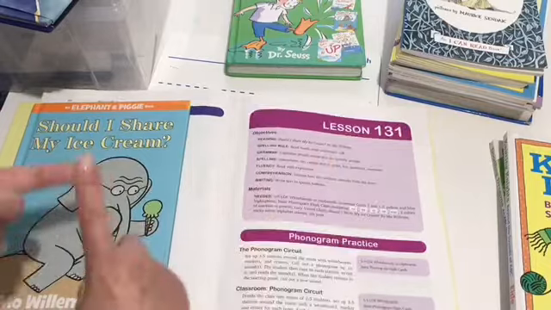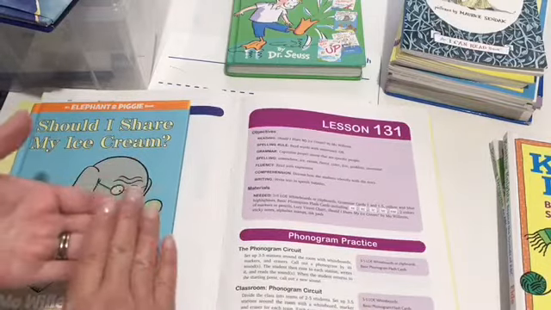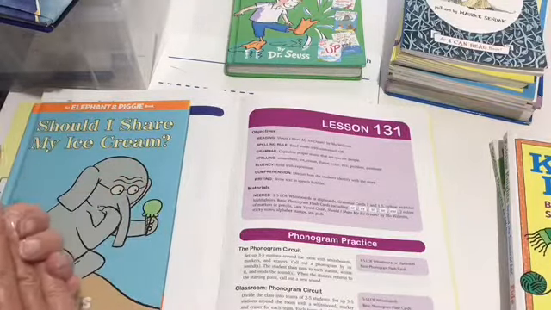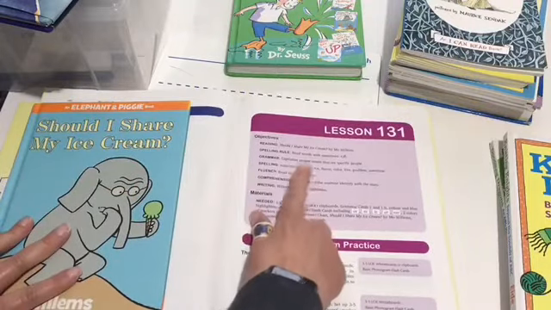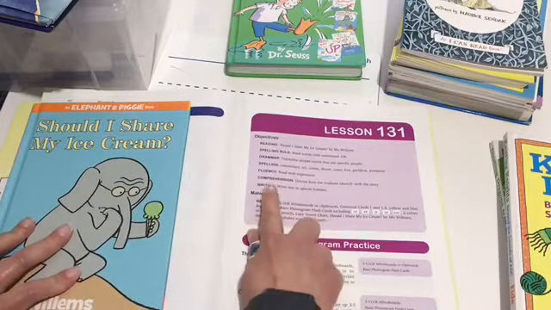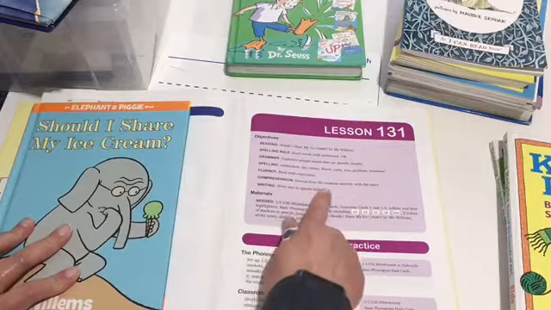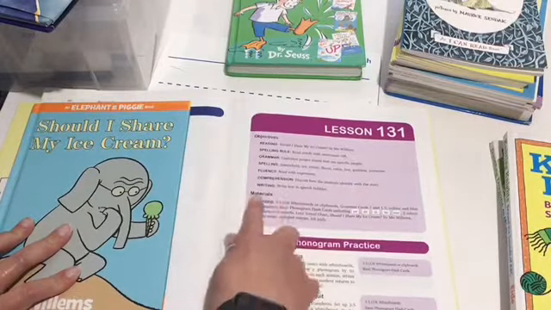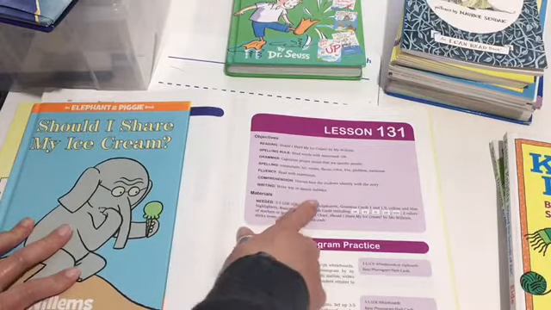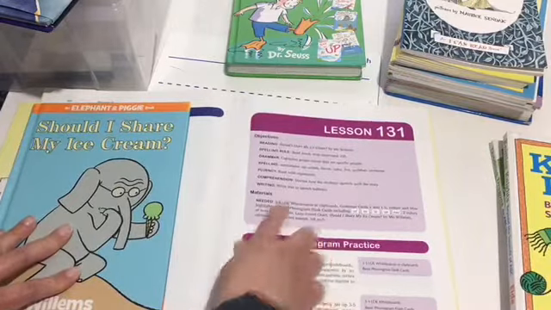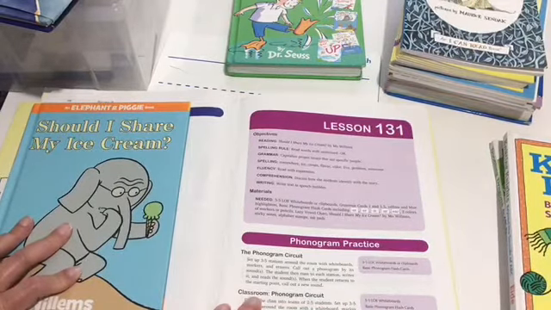Spelling all these words: somewhere, ice, cream, flavor, color, live, problem, and awesome. Read with expression, I mentioned that, and comprehension. Discuss how the students identify with the story. Writing is you're going to write a text in speech bubbles. My daughter thought that was really fun, writing a text in the speech bubbles.